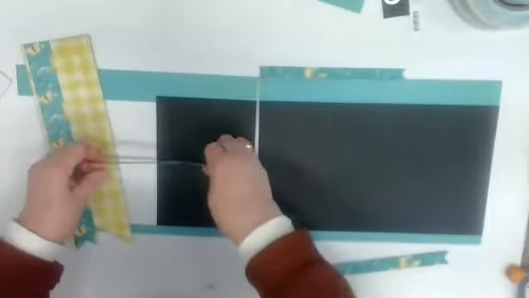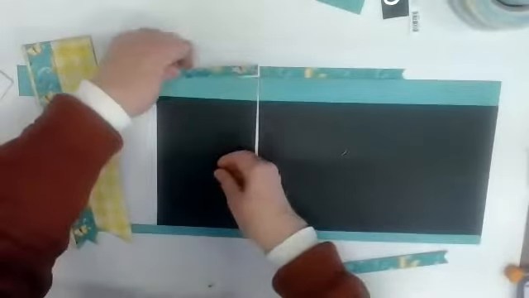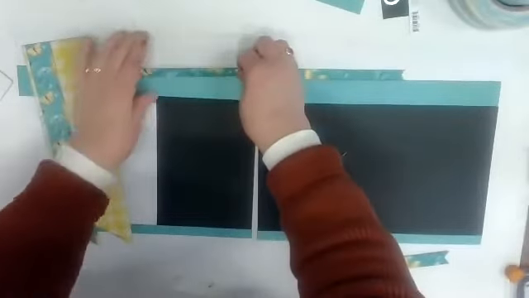And then your other piece doesn't have a flag on it, and it is going to go on the other side.